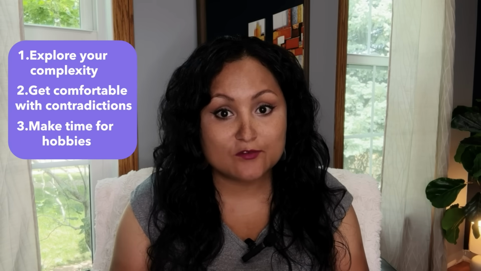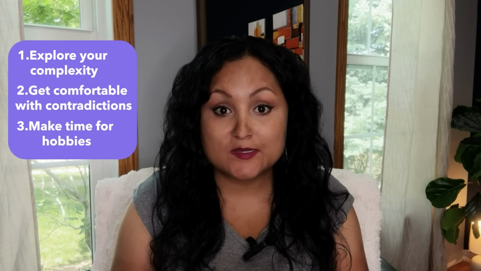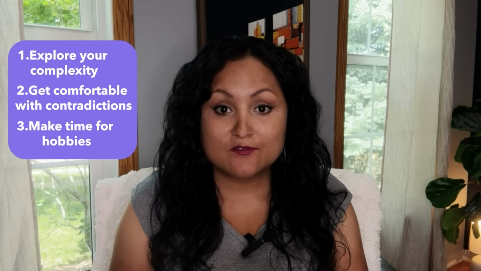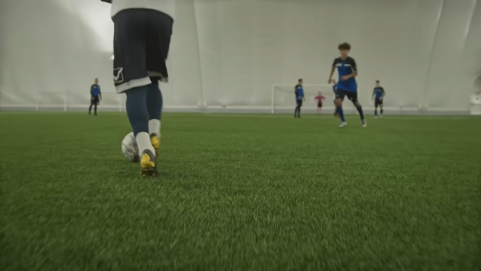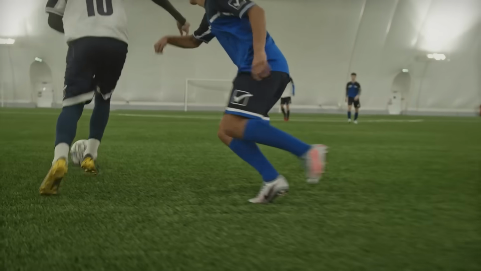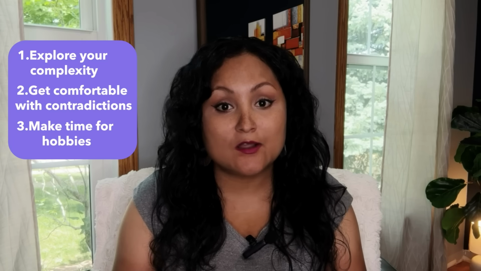The third idea is to make time for your hobbies. And that one is pretty straightforward. We tend to think that our hobbies are not as important as the things we get paid to do. But our mental and physical health depend on us making time for our hobbies. They are a big piece of how we diversify our identity.